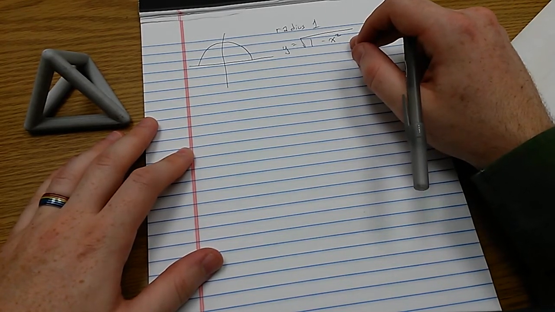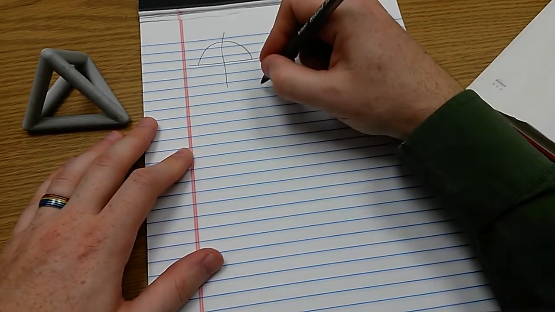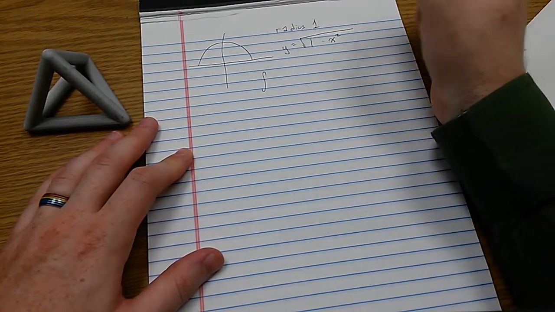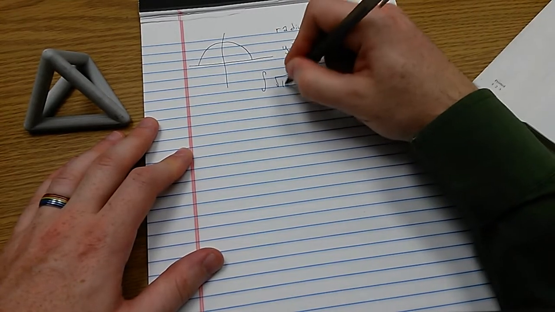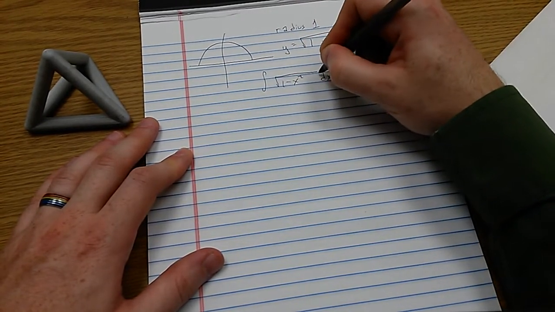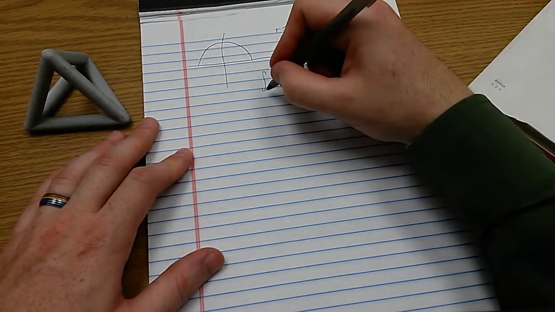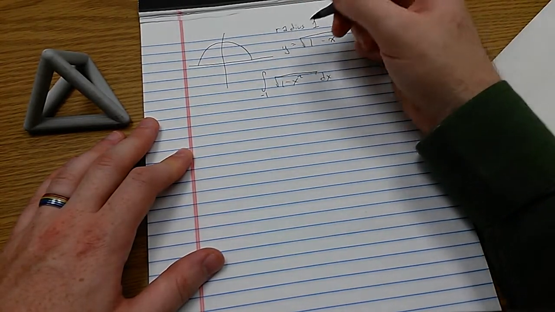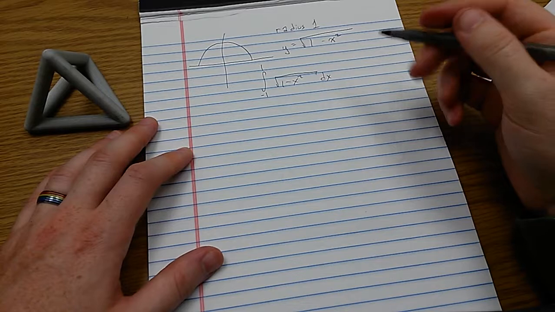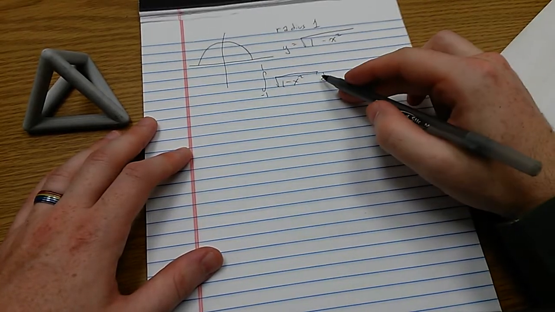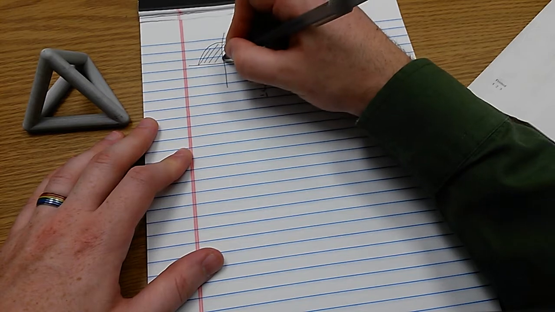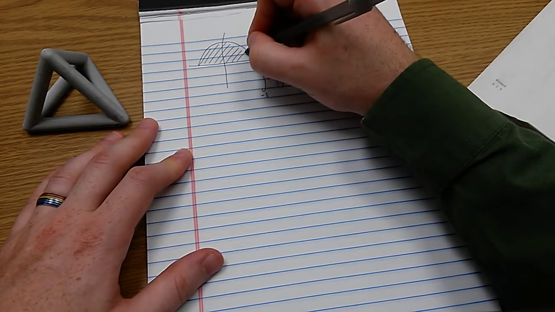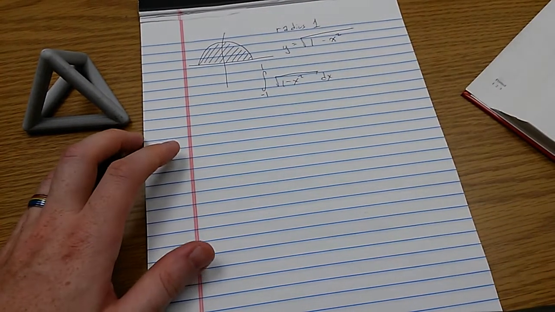So, it stands to reason that if I integrate this formula, square root of 1 minus x squared dx, and I go from minus 1 to positive 1, now this is a definite integral, so I am calculating the area between this curve and the x-axis.